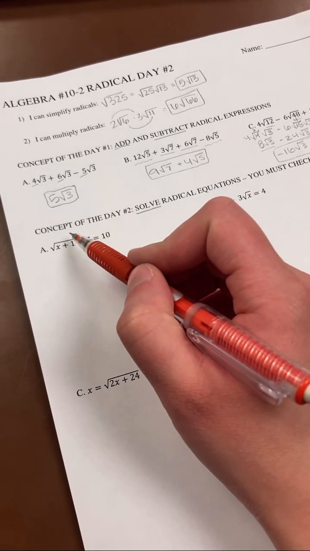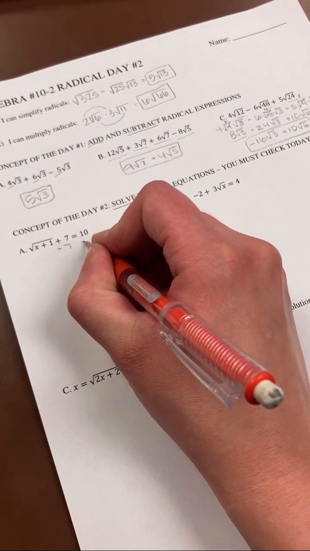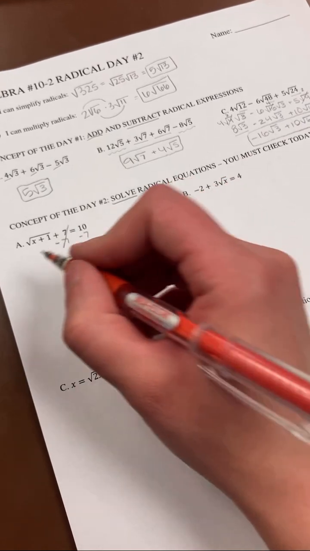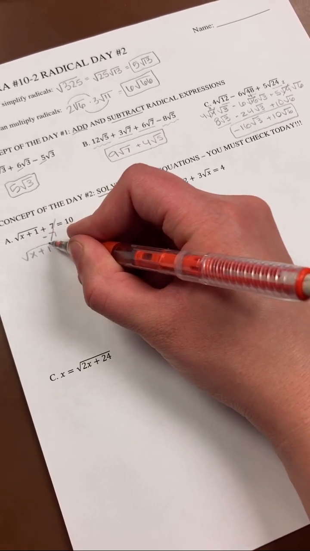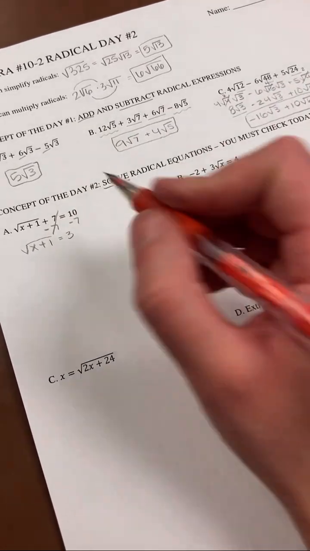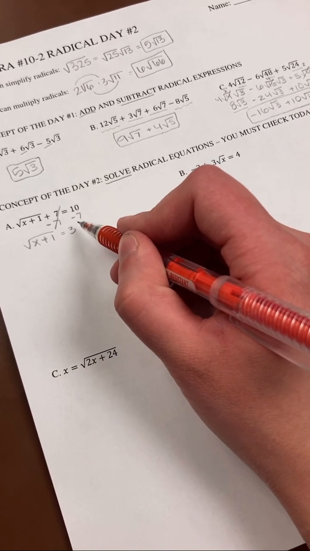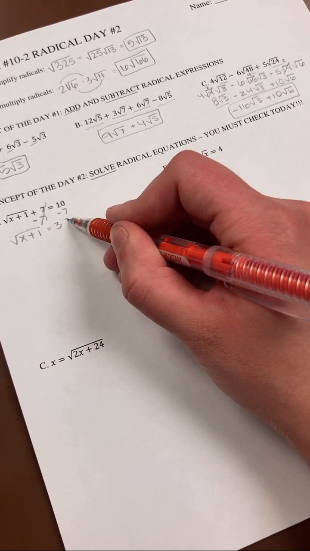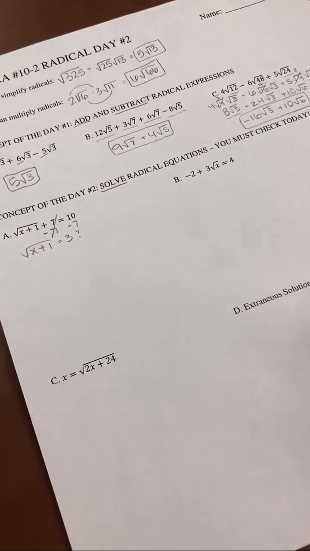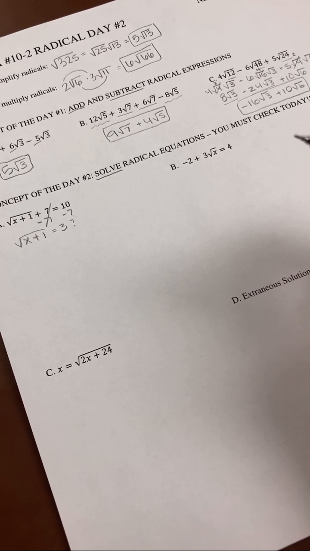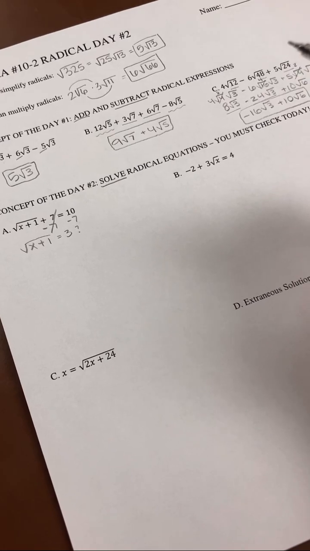This one right here, I am going to subtract 7 on both sides. Those cancel out. And I get the square root of x plus 1 equal to 3. Now, anytime you get it to this spot where you just have a square root on one side and a number on the other, you have to ask yourself, is this positive? If it's positive, you can keep going forward on the problem. If it's negative, you stop right there and it's no solution because a square root will never equal a negative number.